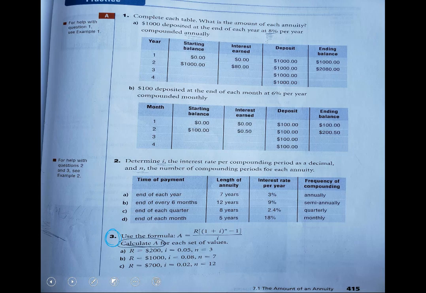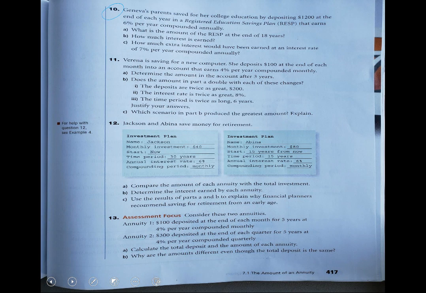Let me just make sure. Is that right? 3, 6, and 10? Yeah, those are the ones I wanted you to do. So there's number 10 there. What's the amount at the end of the 18 years? That's how much you're putting in at the end of each year. In an RESP, it gives you a percentage. It's compounded annually, so it's very easy to figure out what I and what N are for that sort of case.